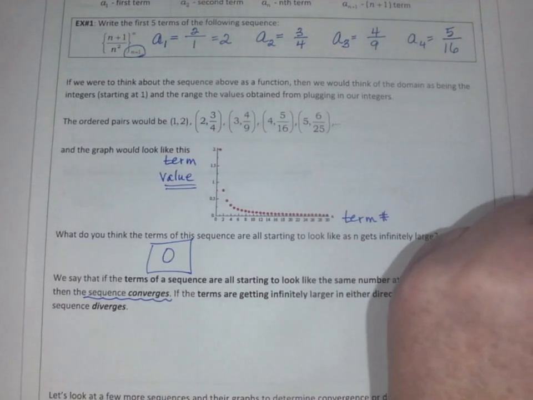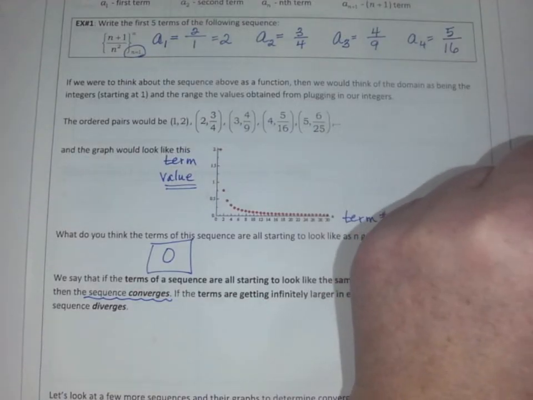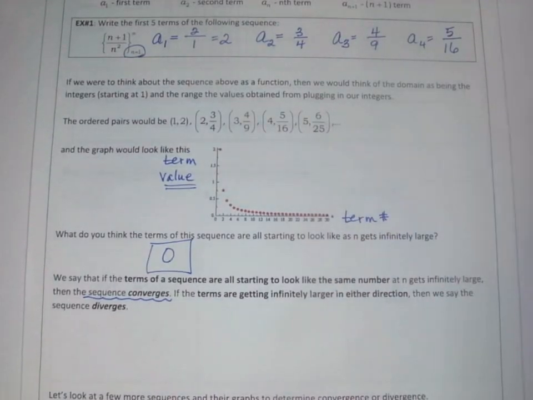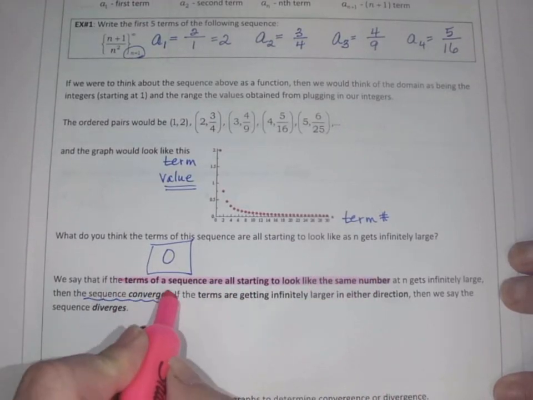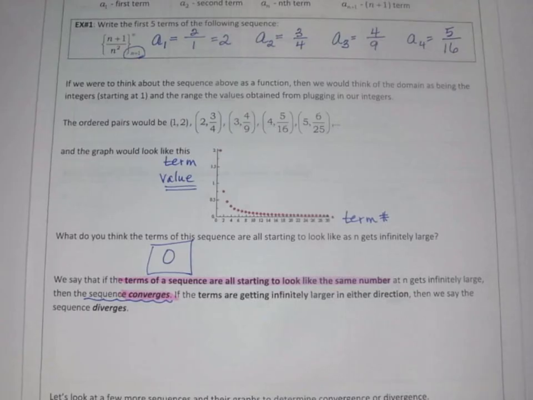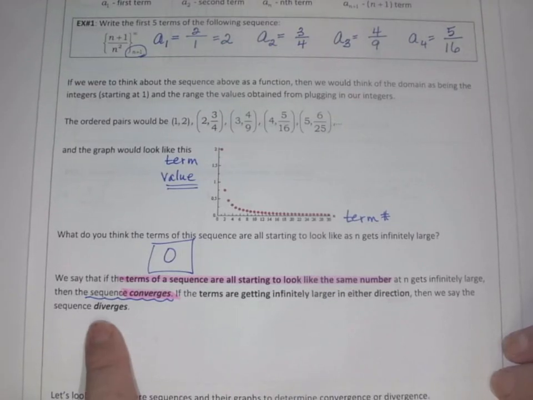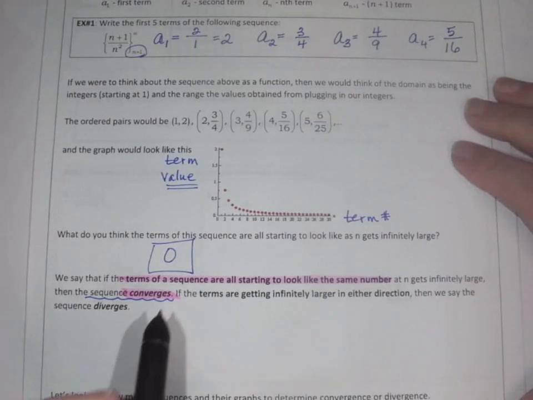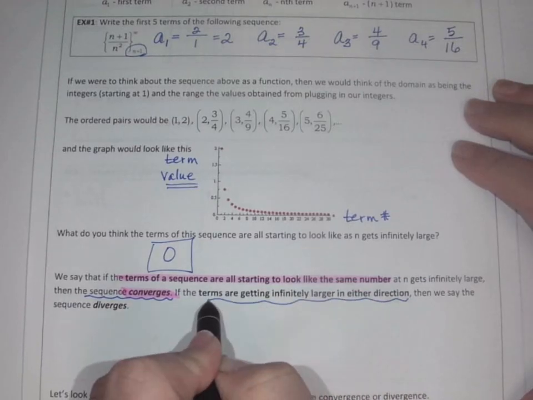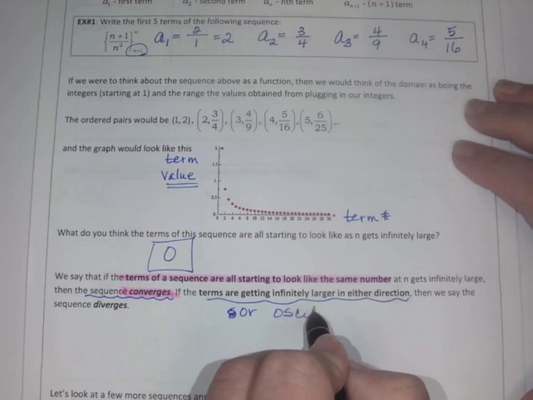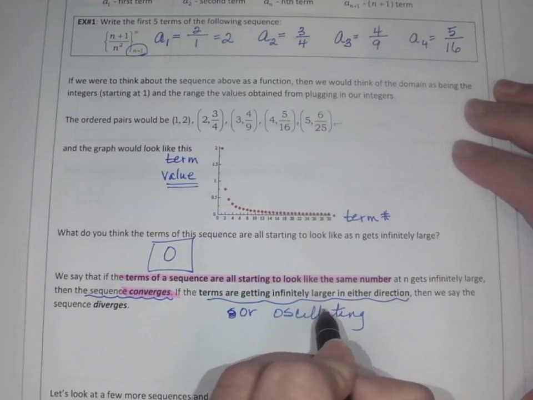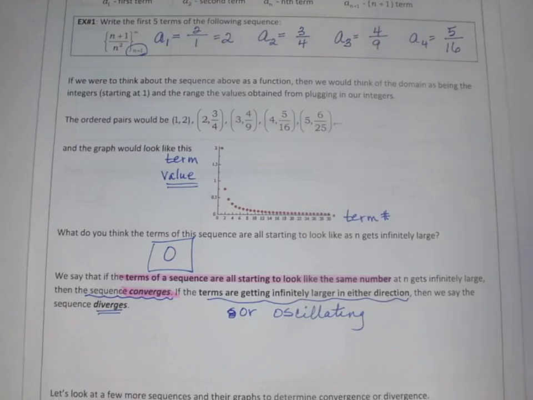Okay, here I'll use a highlighter on it to let you know. So we say if all of the terms are starting to look like a single number, the same number, then we say it converges. If the terms are getting infinitely large in either direction, we say it diverges. Now, that can also be not only infinitely large, but also oscillating. Then we say it diverges, okay?